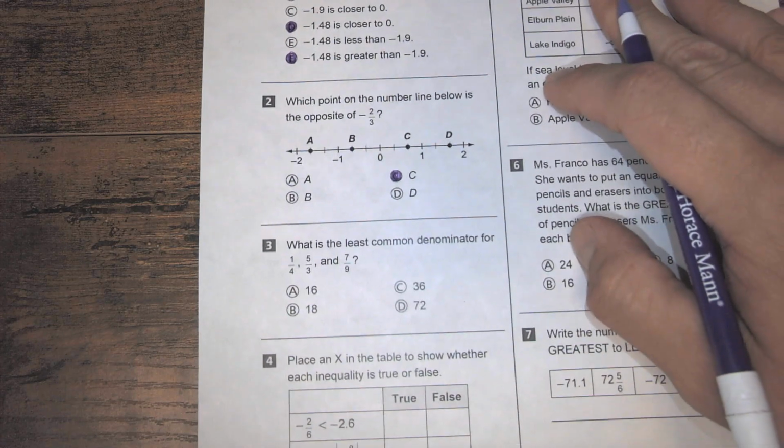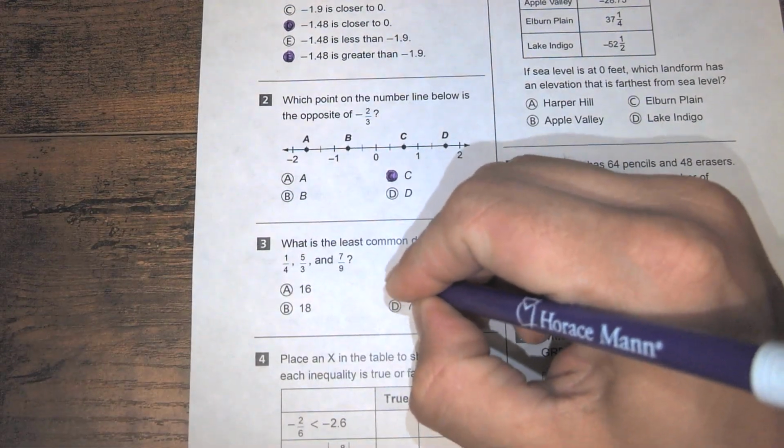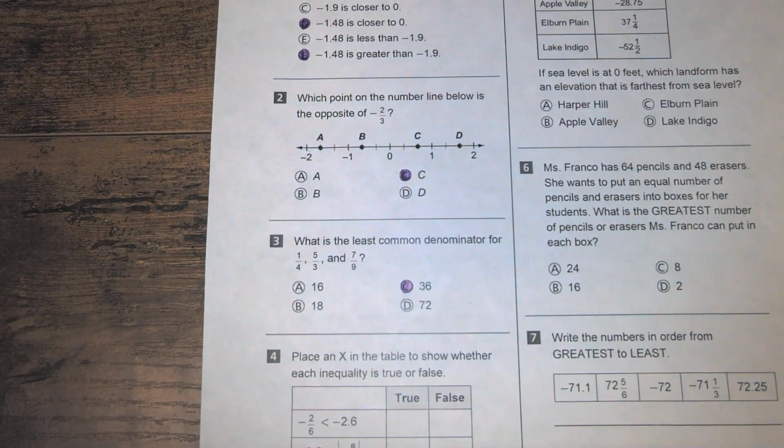Number 3. So what would be the least common denominator for 1/4, 5/3, and 7/9? What would be the least common denominator here, Maddox? 36. Yeah, I had to double check myself. 36.